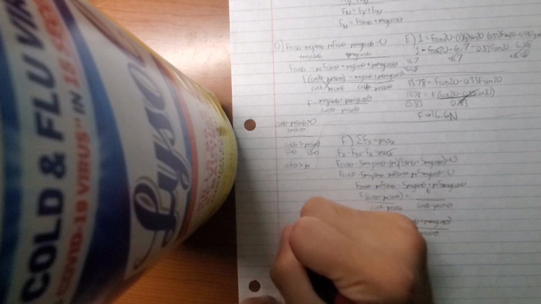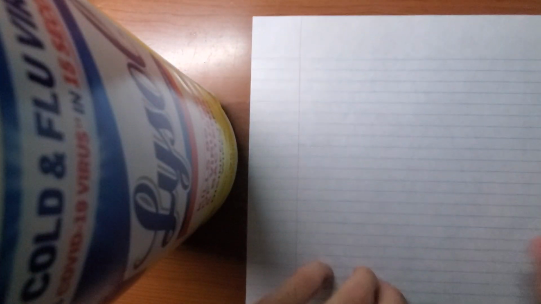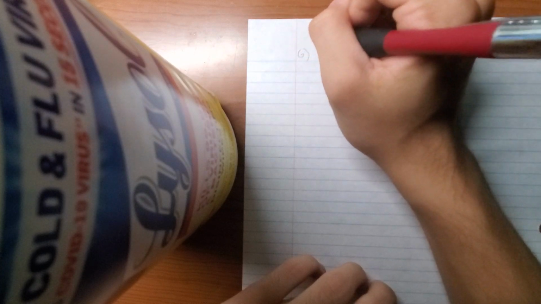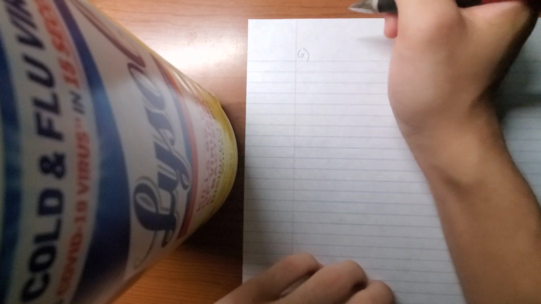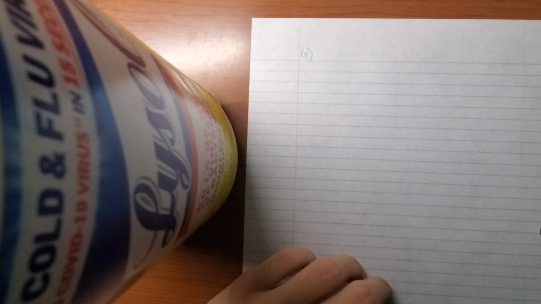G. I think I'm just gonna flip the paper over. G is just plugging in the same things with the old formula, so I'm just gonna pause. I don't want to waste a lot of time.